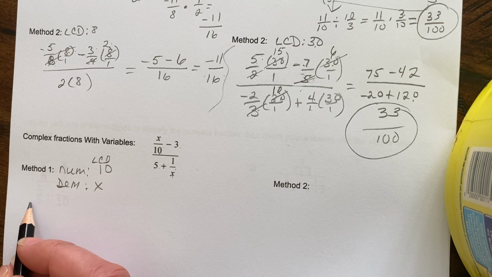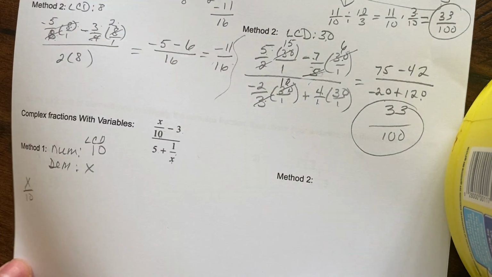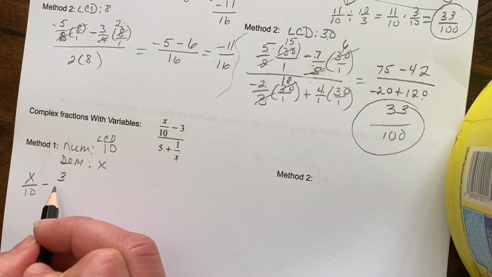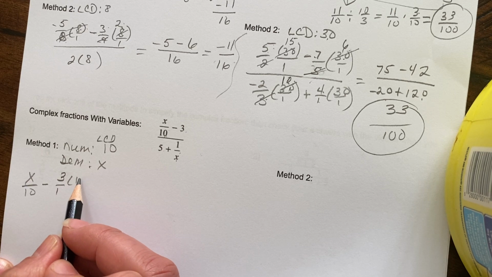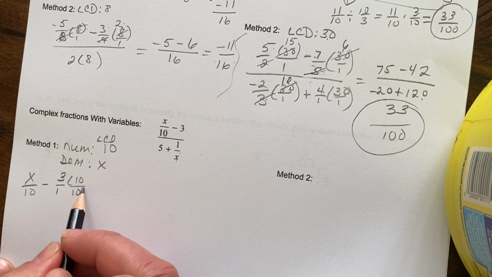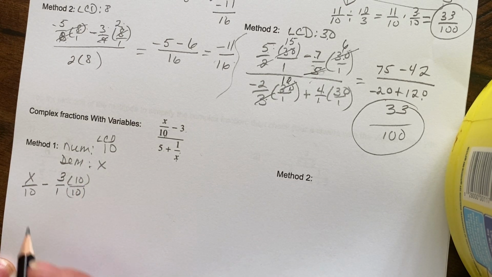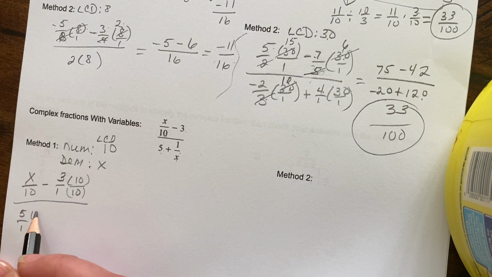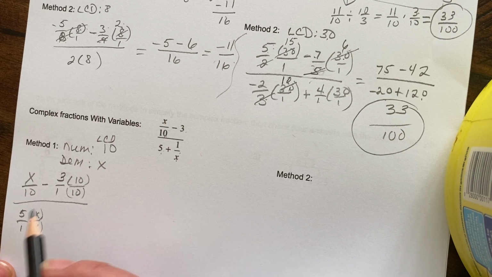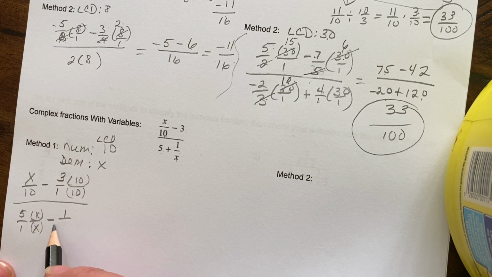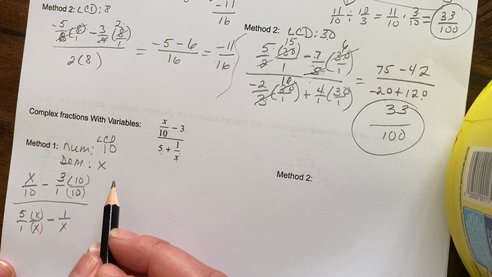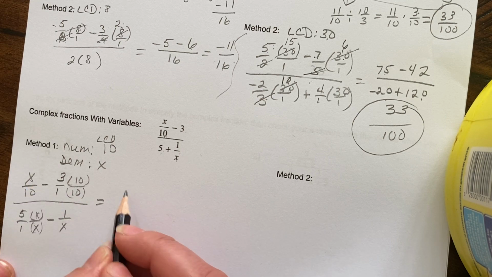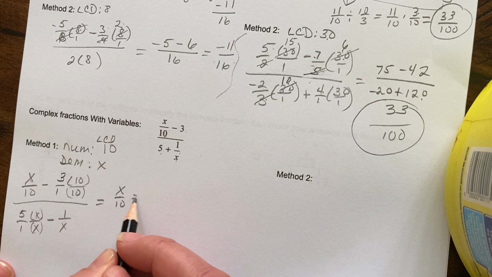So let's come over here. I'm going to not do anything with that first fraction. It's fine. Remember top and bottom. And then I have to multiply by x. So I have a matching denominator for these. So I'll go ahead and simplify those.